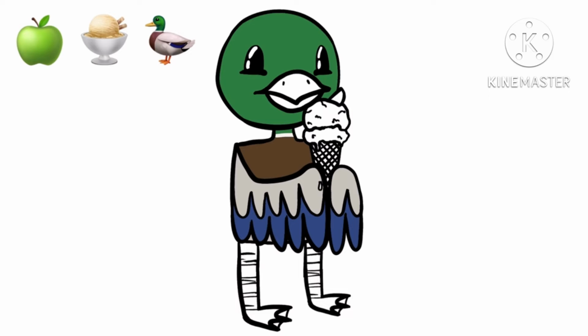And then the duck, I pretty much copied exactly, well, not exactly. I just copied the pattern on that duck. I ran into some trouble replicating that wing pattern, but I think I got the hang of it by the end.